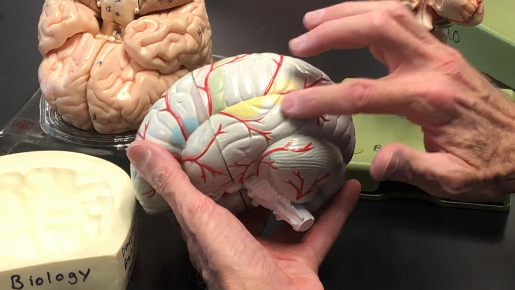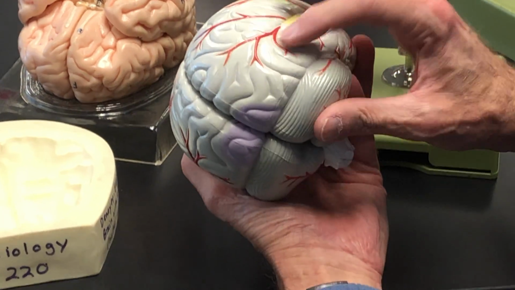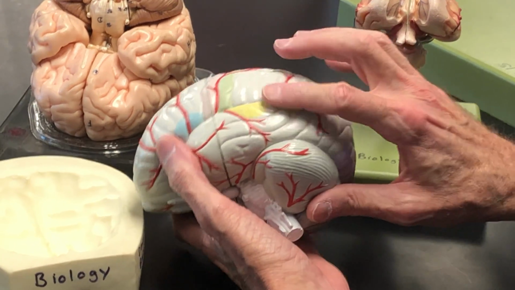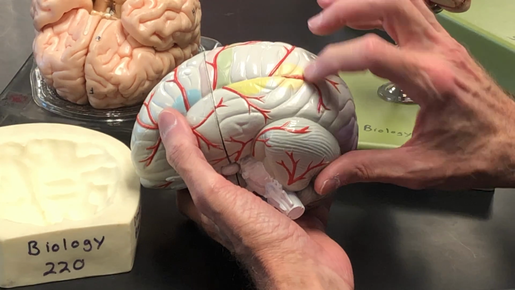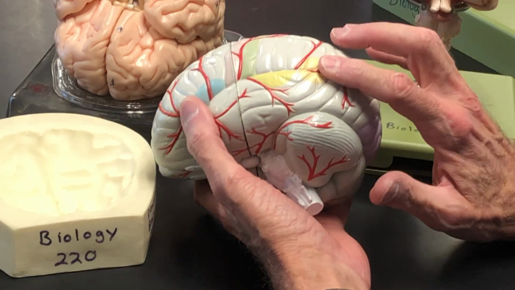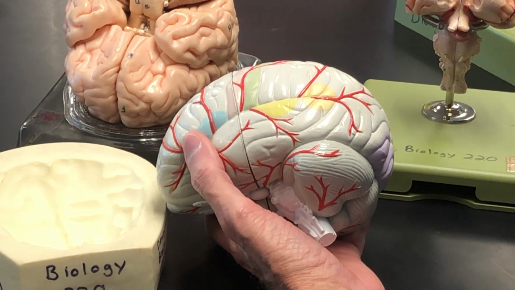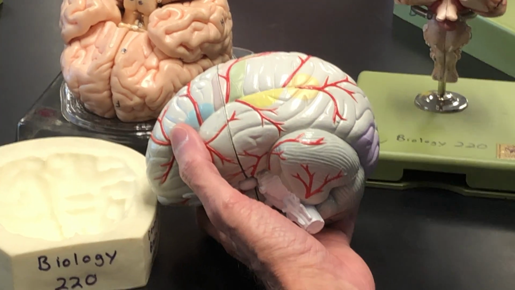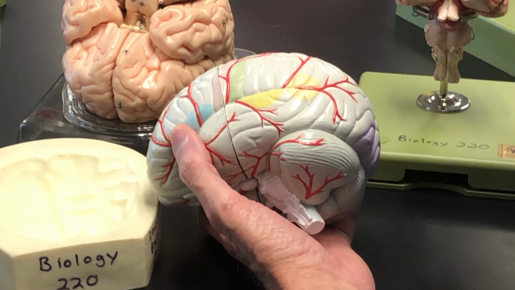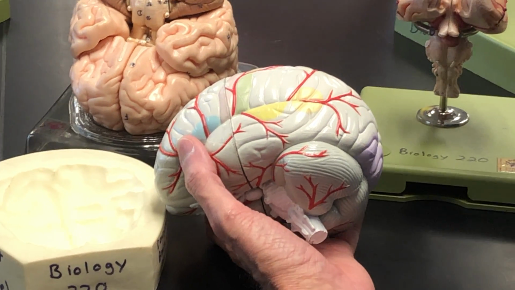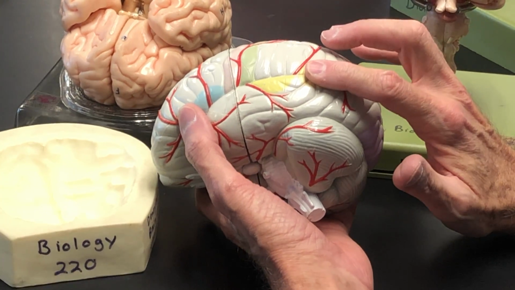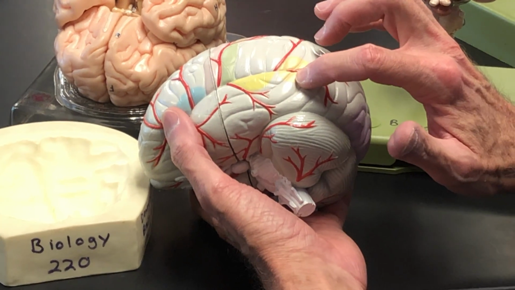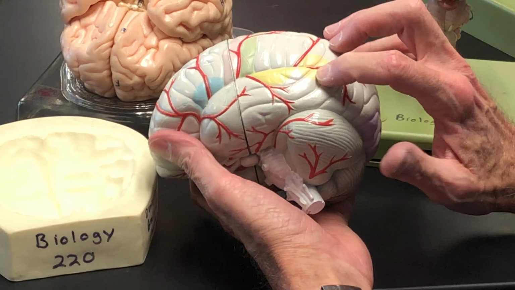Here, this patch of cortex on the left side, notice they do not put it on the right side. This would be Wernicke's area, the sensory language area. Wernicke's area is active whenever we're understanding language expressed in any form: understanding spoken language, reading written language, interpreting sign language. We use Wernicke's area. So it partially overlaps the parietal lobe and the temporal lobe on the left side.